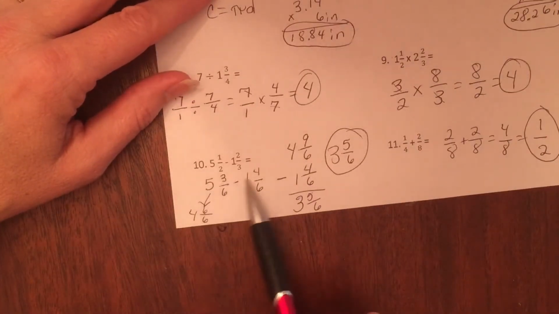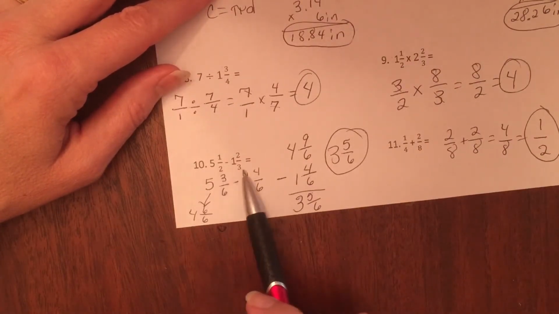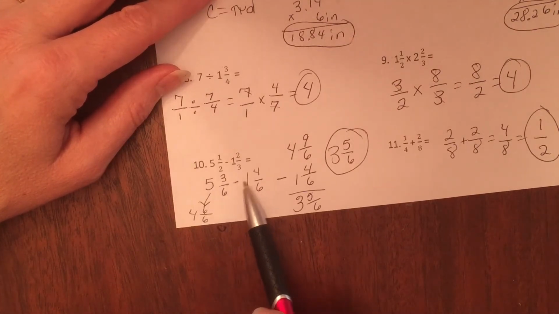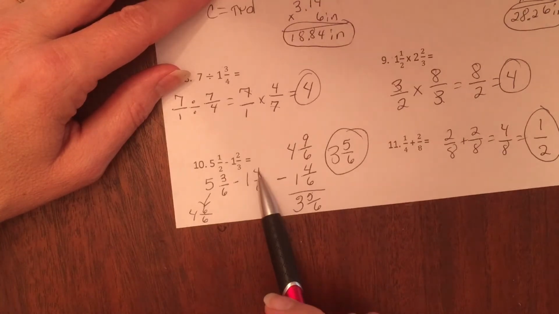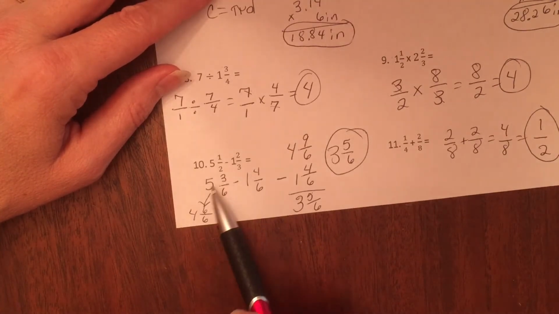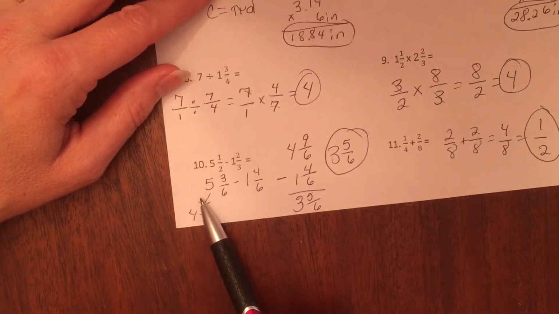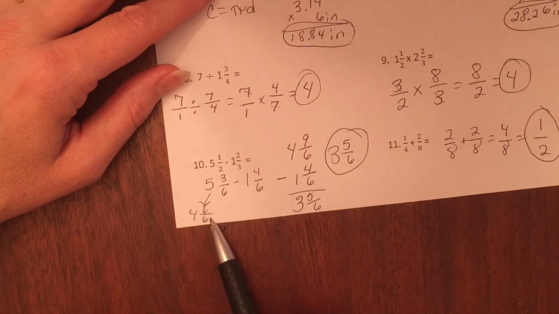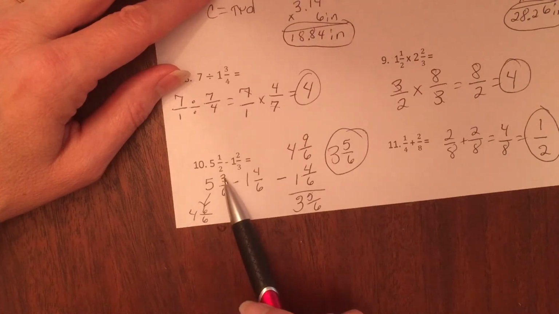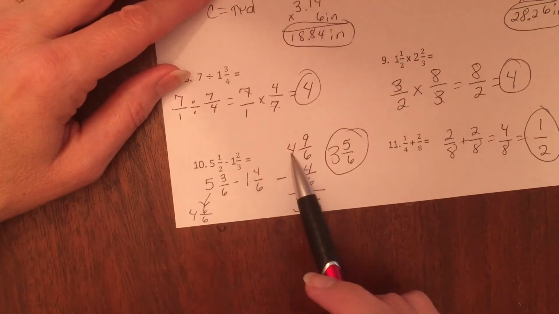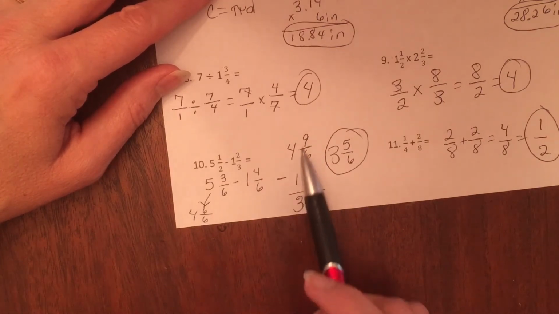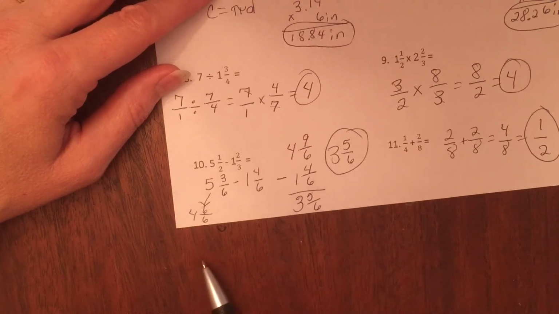5 1/2 minus 1 2/3. So I decided to make them into having a common denominator of 6. So it becomes 5 3/6 minus 1 4/6. But I can't take 4/6 away from 3/6, so I need to do some regrouping. I turned my 5 into 4 6/6 because that is the same value as 5. 4 6/6 combined with the 3/6 that are already there gives me 4 9/6. Now I can take away 1 4/6, and I'm left with 3 5/6.